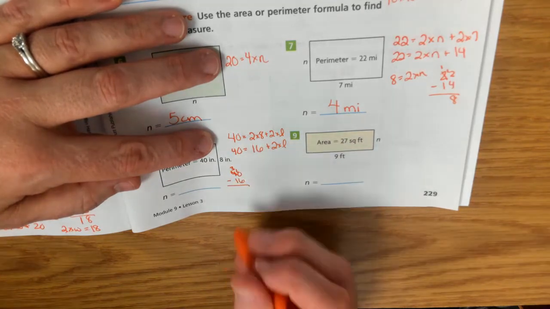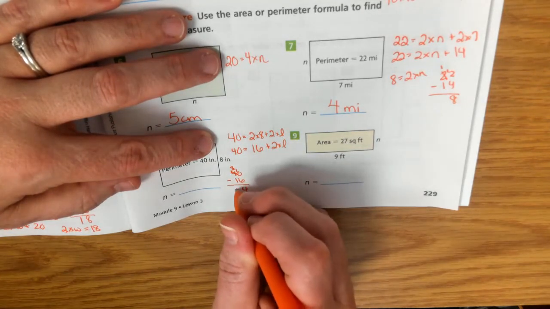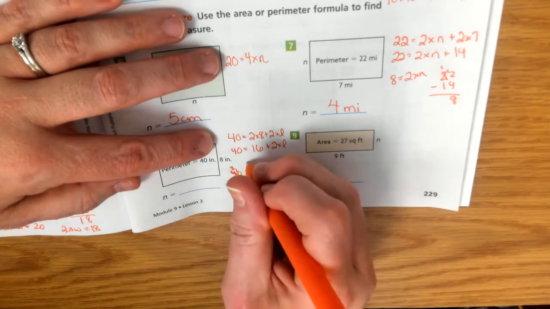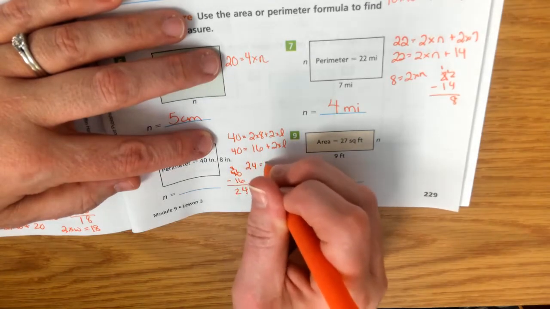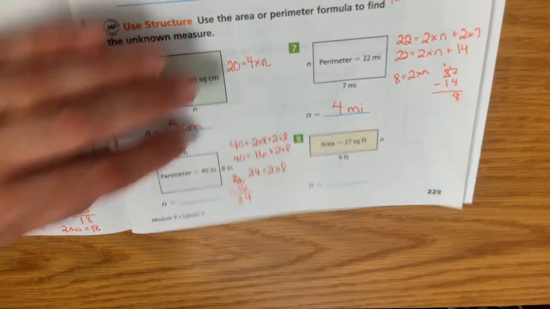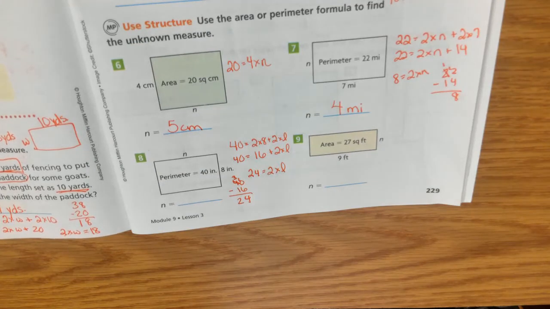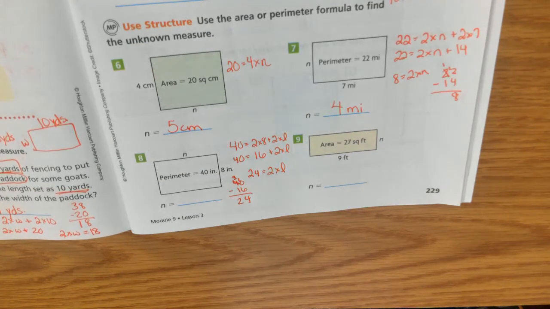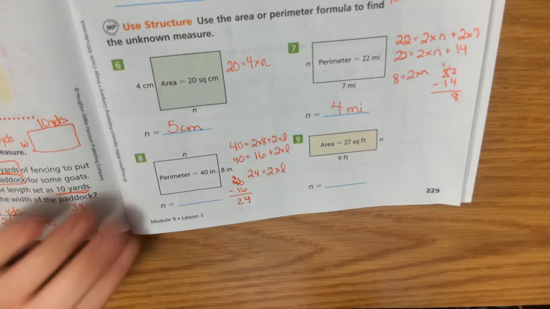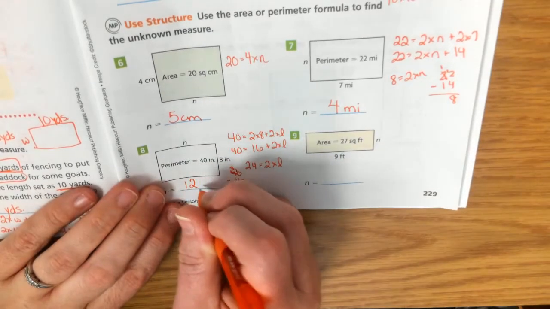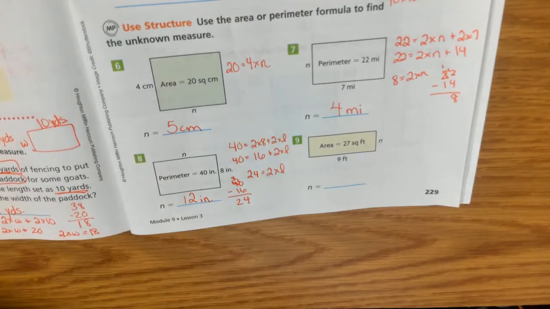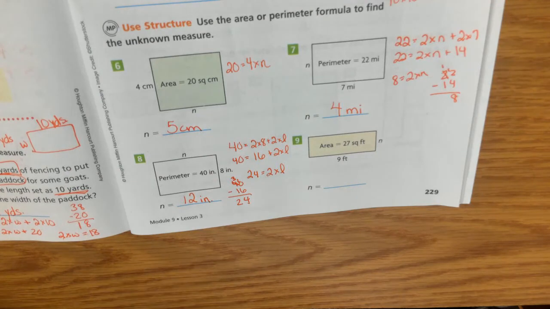regroup. So now I have 24. So 24 equals 2 times L. So what number times 2 equals 24? That would be 12. And don't forget your label, 12 inches.